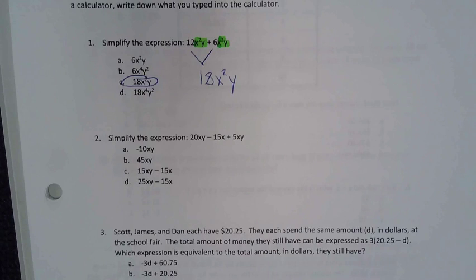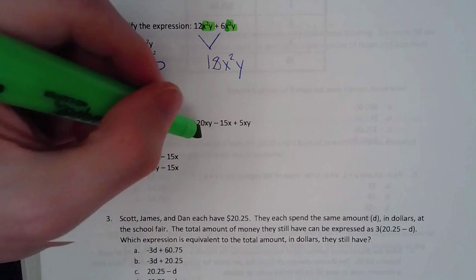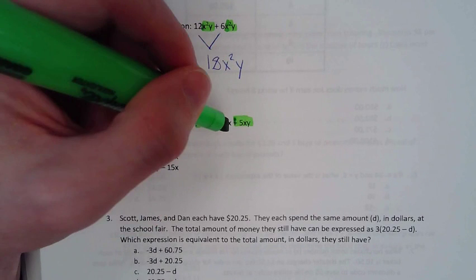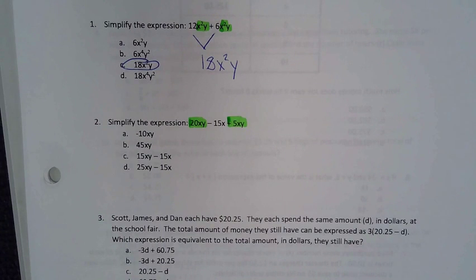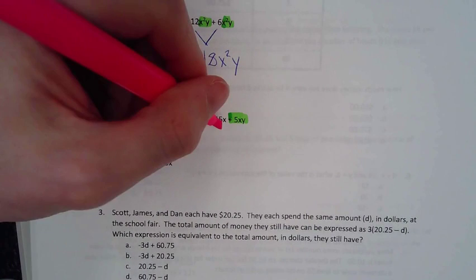Number 2. Simplify the expression: 20xy minus 15x plus 5xy. What are my like terms? Your xy and xy. Good job. My 20xy and my plus 5xy. Remember, that plus is part of the term. So then what's going on with my minus 15x? Is that a like term? No, that's a whole different term.